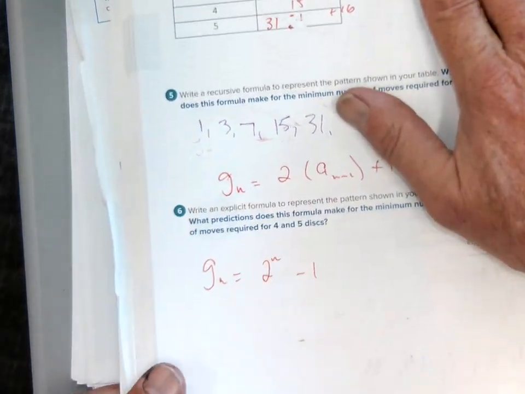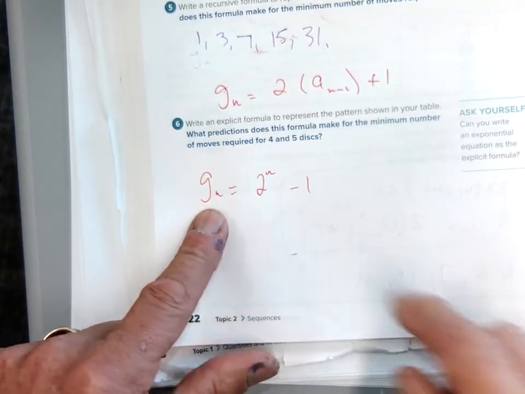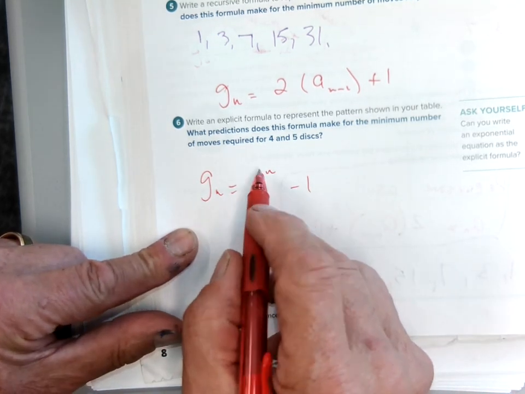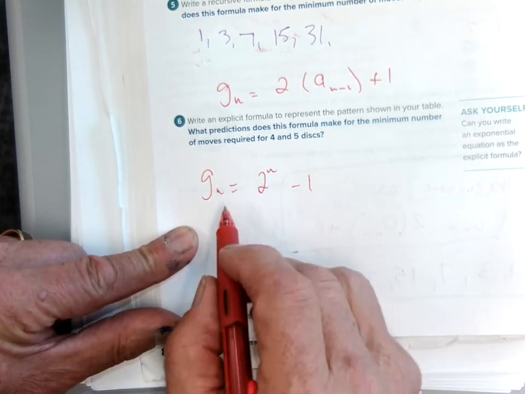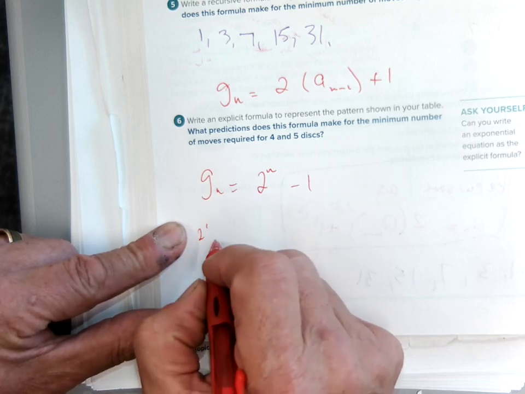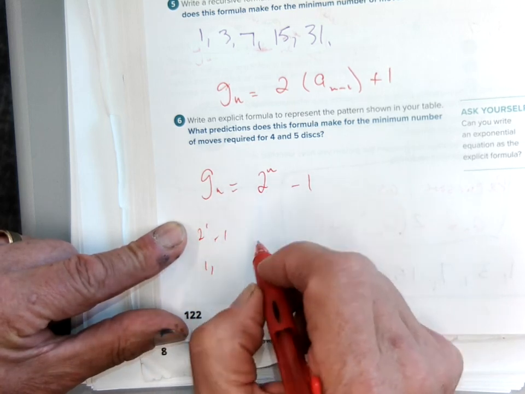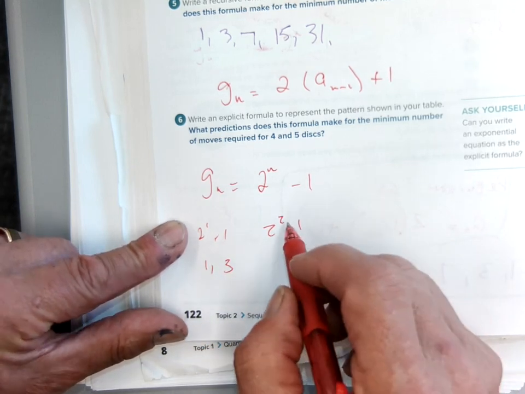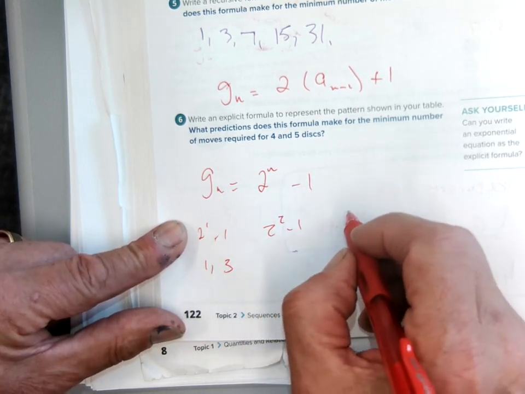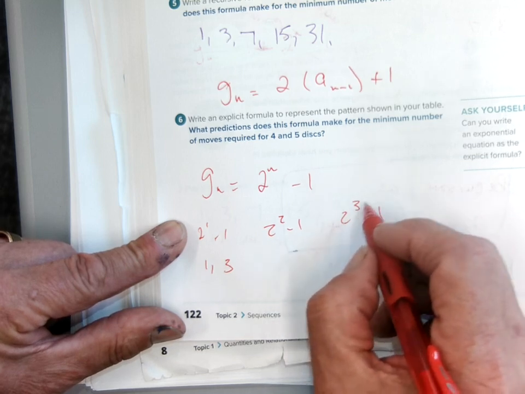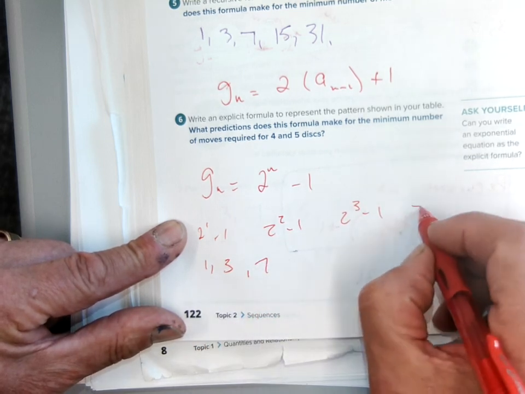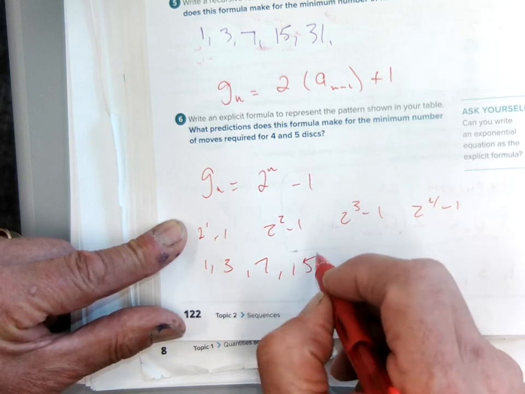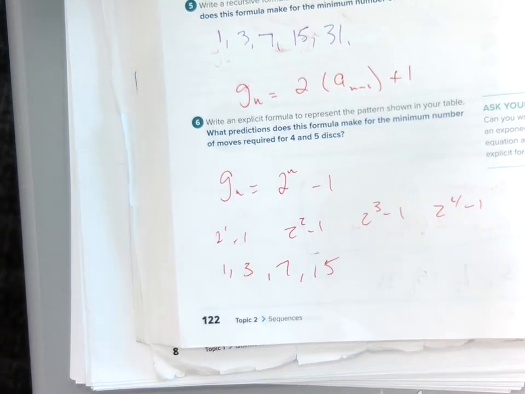We also looked at it as a geometric sequence with an explicit formula. If I plug in 1, 2 to the 1 minus 1 gives me 1. I plug in 2, 2 to the 2 minus 1 is 4 minus 1 is 3. If I plug in 3, I've got 2 to the 3rd power, that's 8, minus 1 is 7. 2 to the 4th is 16, minus 1 gives me 15. So that is a good explicit formula.